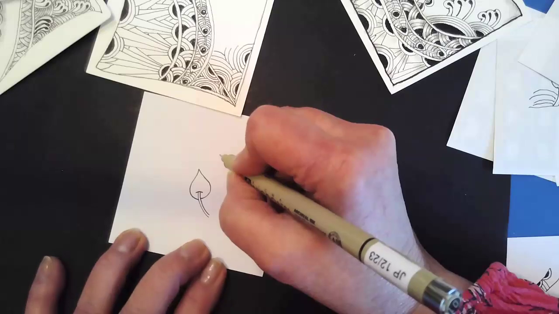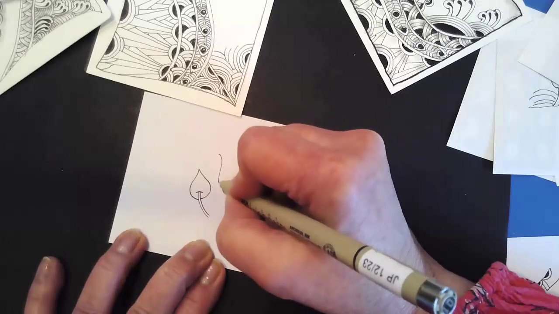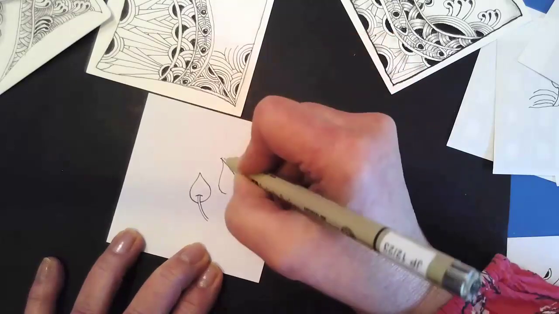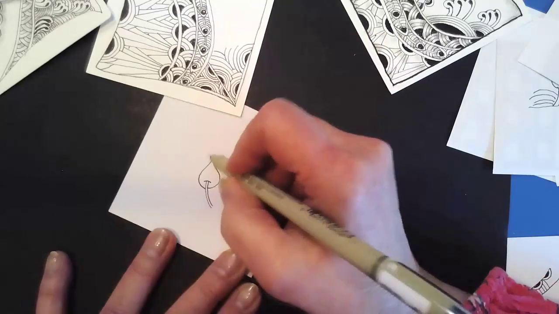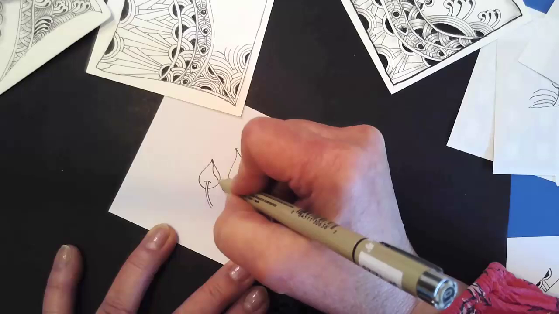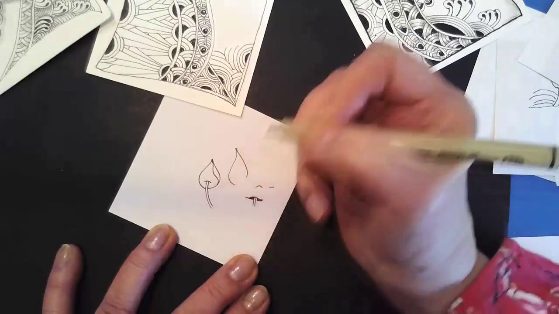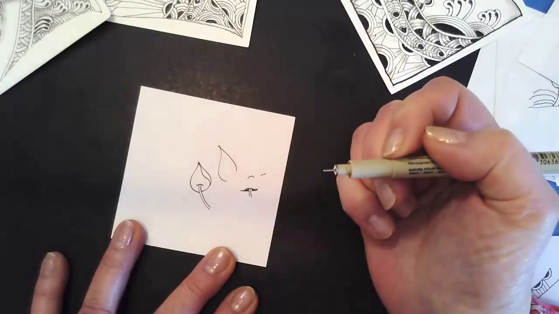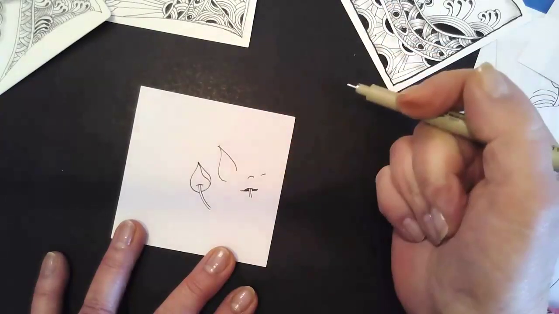And everybody does them differently. So sometimes mine get real curved. One of the things Maria does a lot that I like is she'll go back up to this point and put another little S curve, elongated S curve in there. It kind of makes it look like the edge of the leaf is turned over.